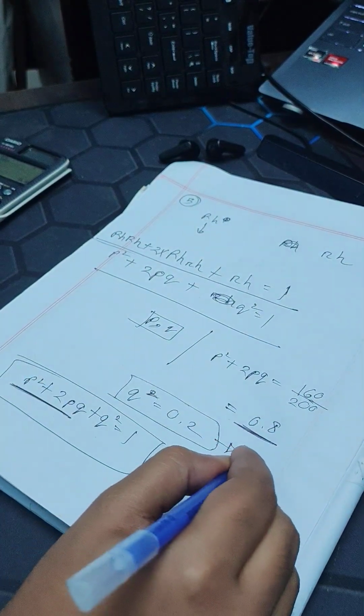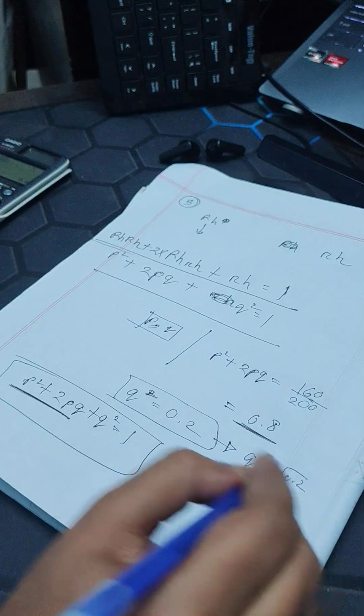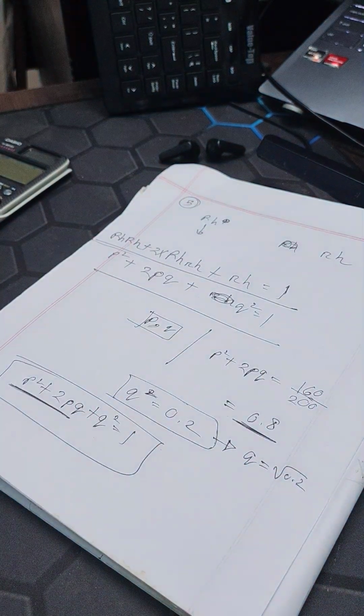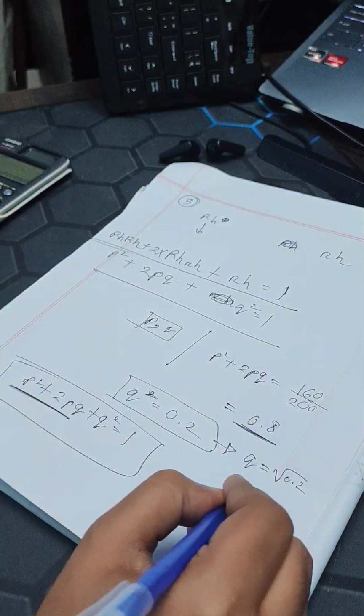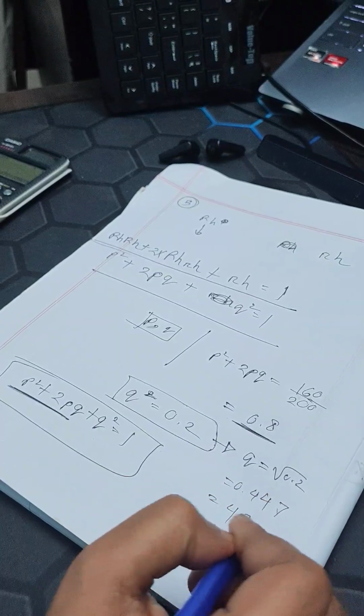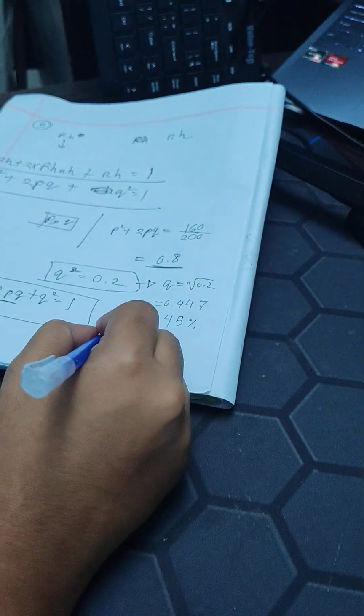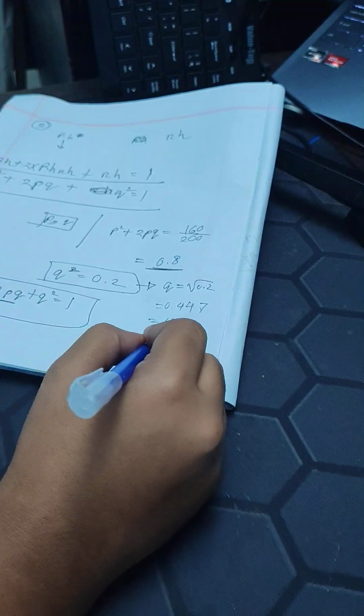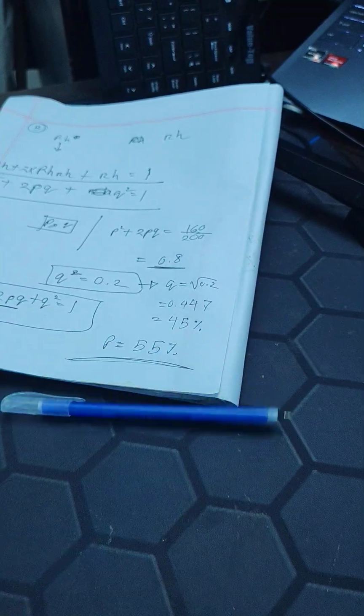So q square is 0.2, so q will be the root of 0.2, that is 0.447, that means 45% maybe, and p will be 55%, right?